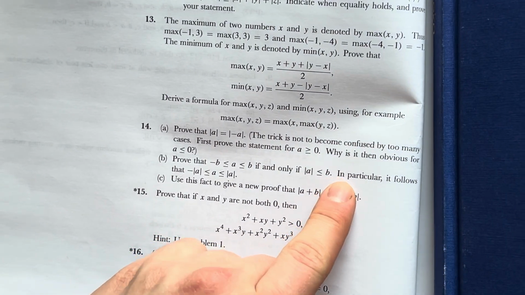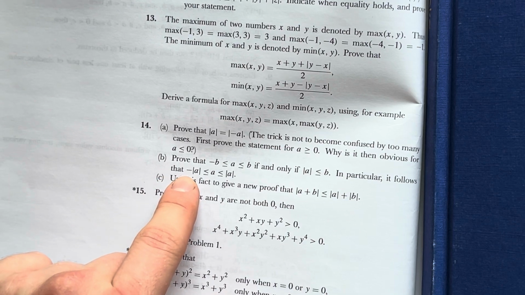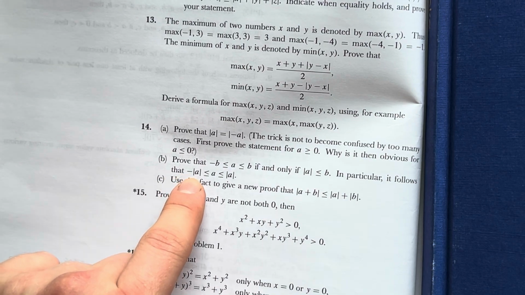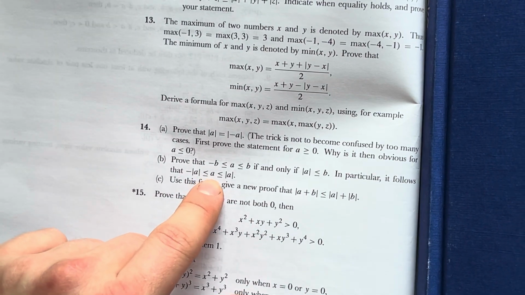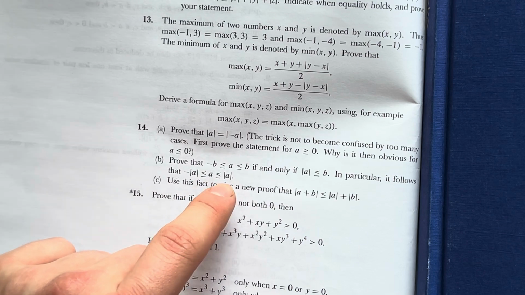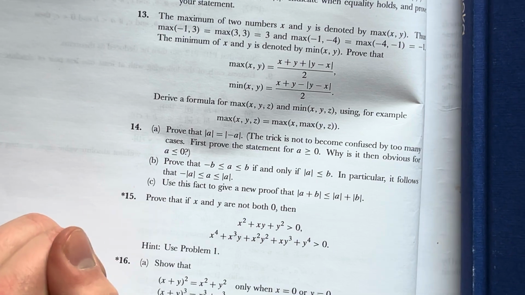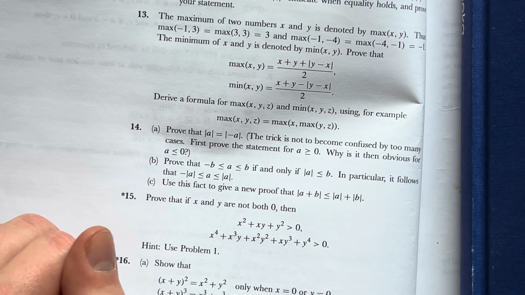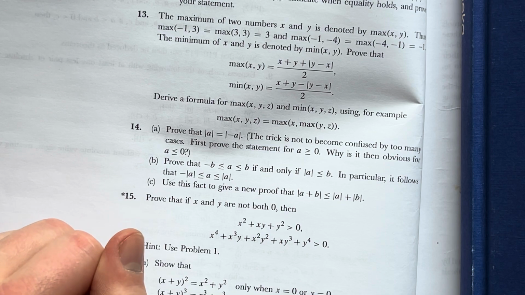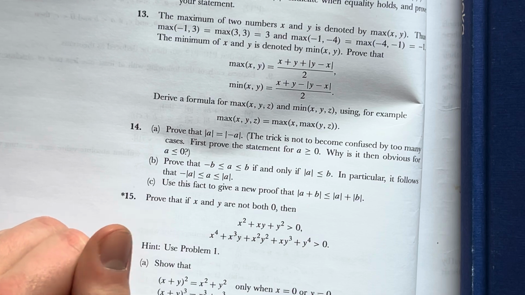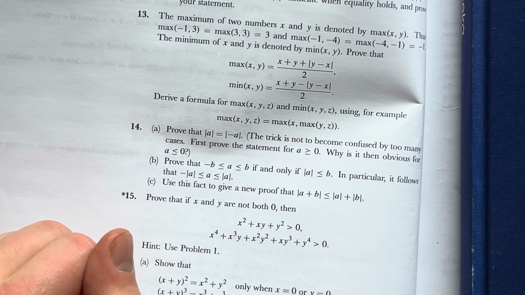But what is this? In particular, it follows that negative absolute value of a is less than or equal to a, which is less than or equal to the absolute value of a. Well, why does that follow from that?